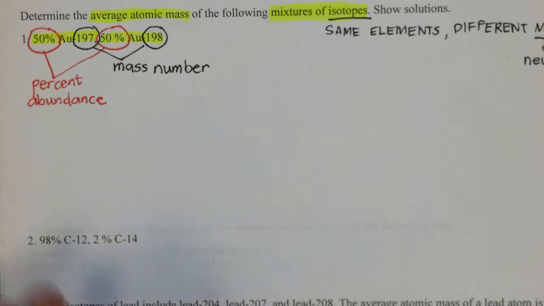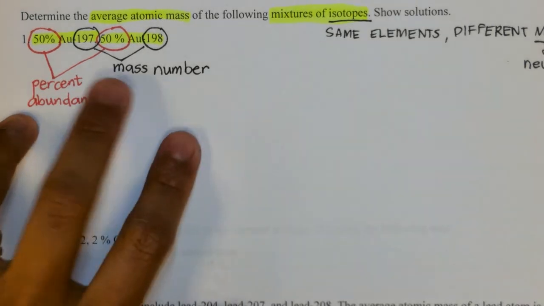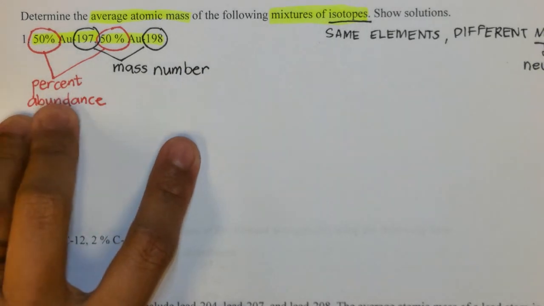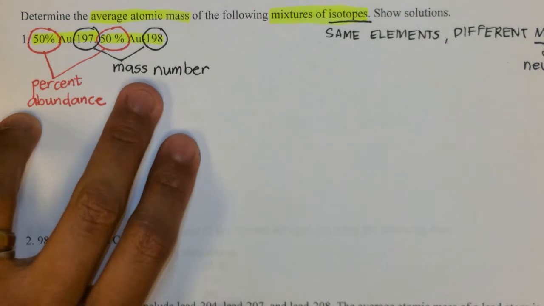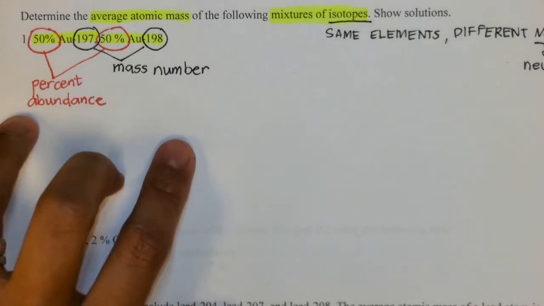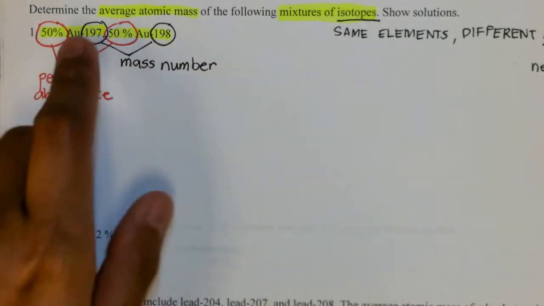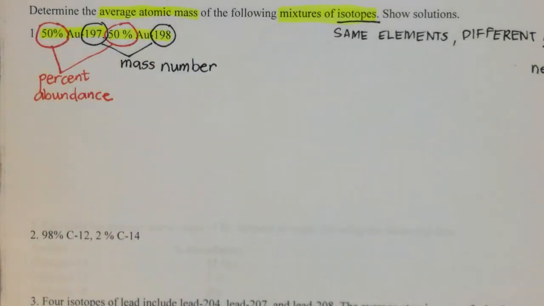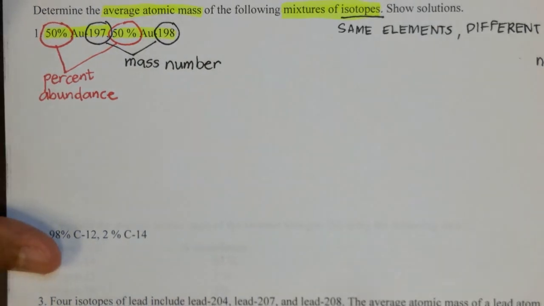Now, do we have any questions with the labels of what they mean? Percent abundance for the percentage, and the number after the symbol is the mass number. Now, after labeling this, we are ready to solve for the average atomic mass of all the isotopes of your given.